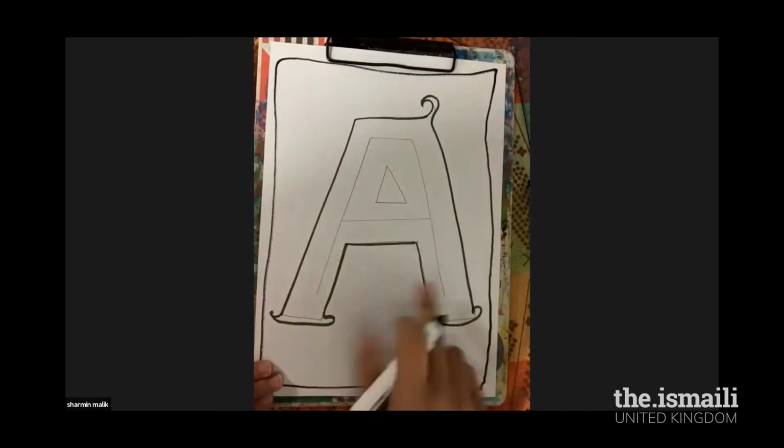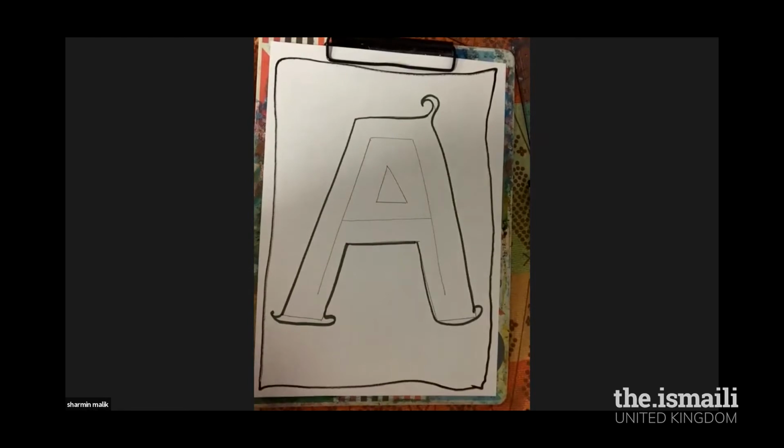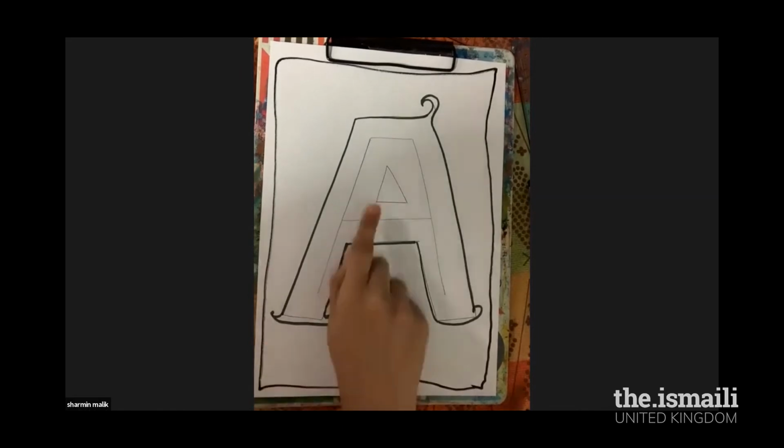Not the inside letter, okay? The outside bubble that you have created. And then what you do is, this little triangle for letter A, I'm tracing this little triangle inside, okay?